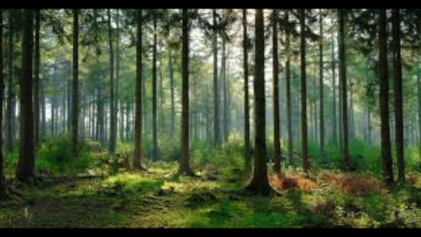Look at these trees. They're very close together. I don't see any benches or flat grass or a path. With that in mind, do you think that this is a farm, a garden in the backyard, or a forest? What do you think? Could it be a park? What do you think? Look closely. That's right. This is a forest. Let's take a look at one more picture.